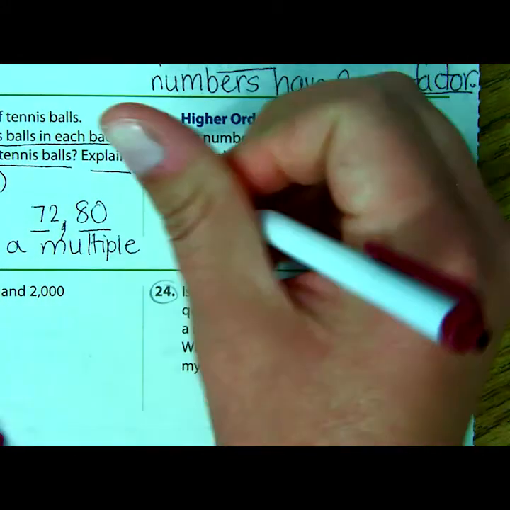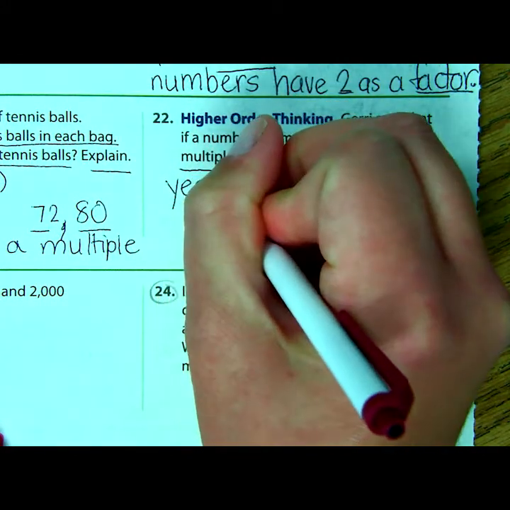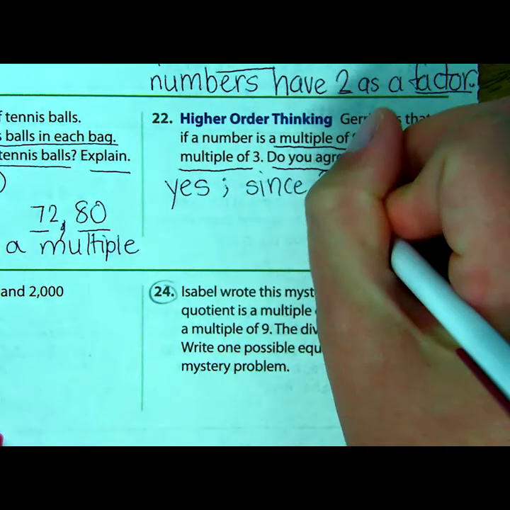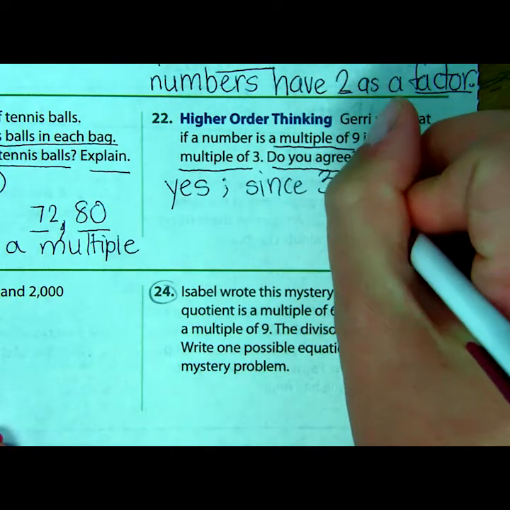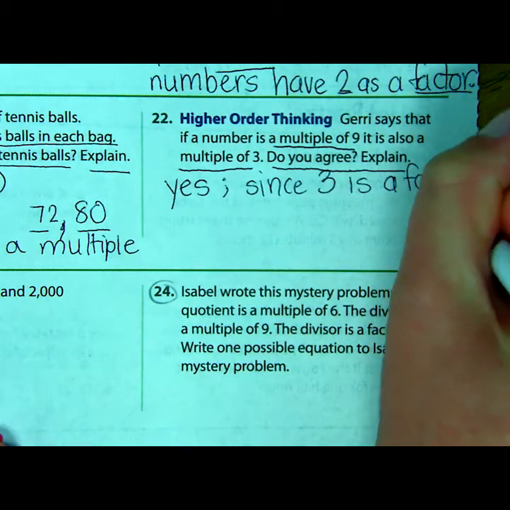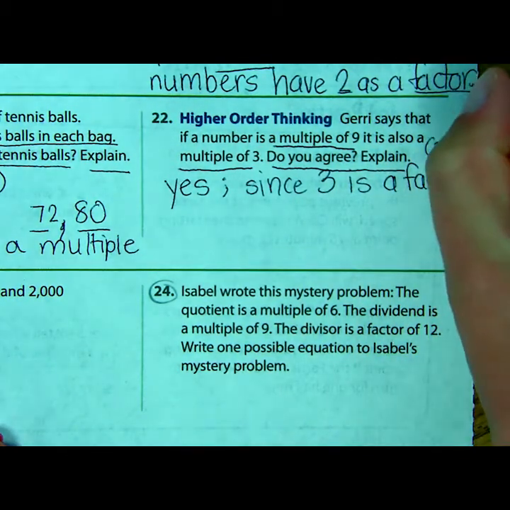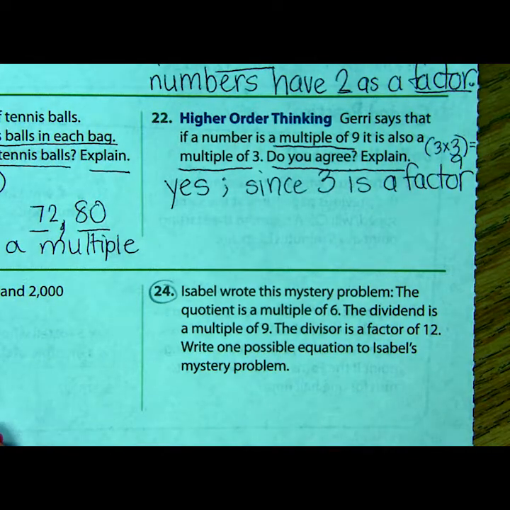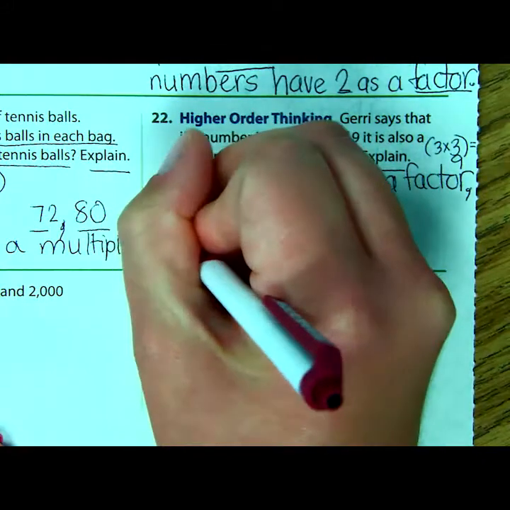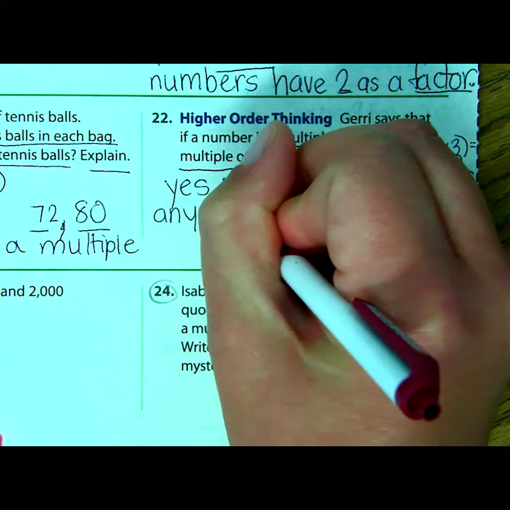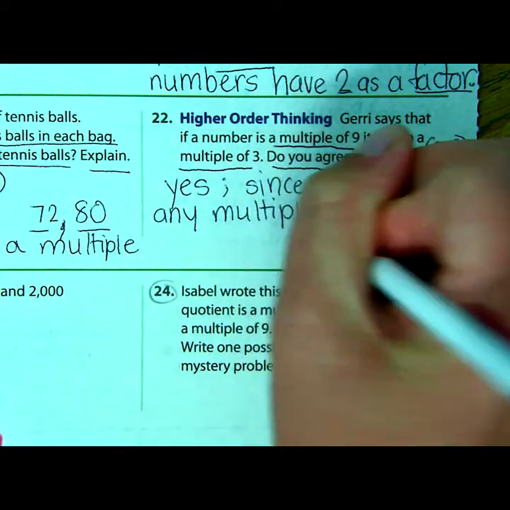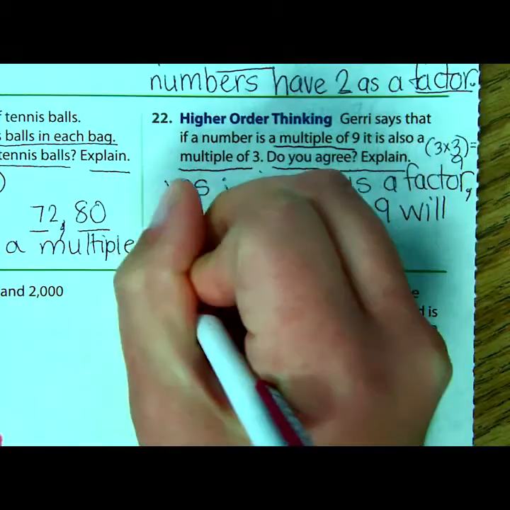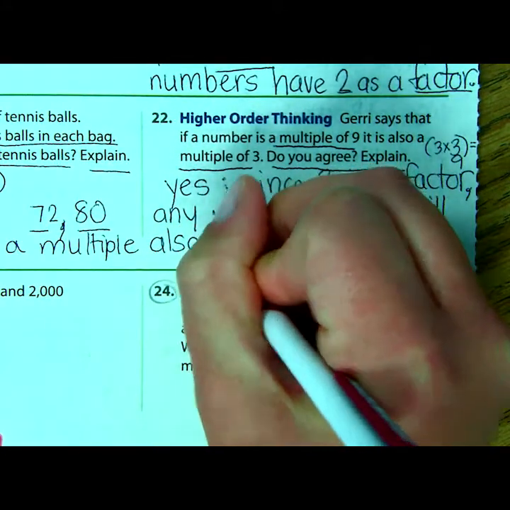Well, yes, this is true because since 3 is a factor of 9, meaning you can multiply 3 times 3 to equal 9, any multiple of 9 will also be a multiple of 3.